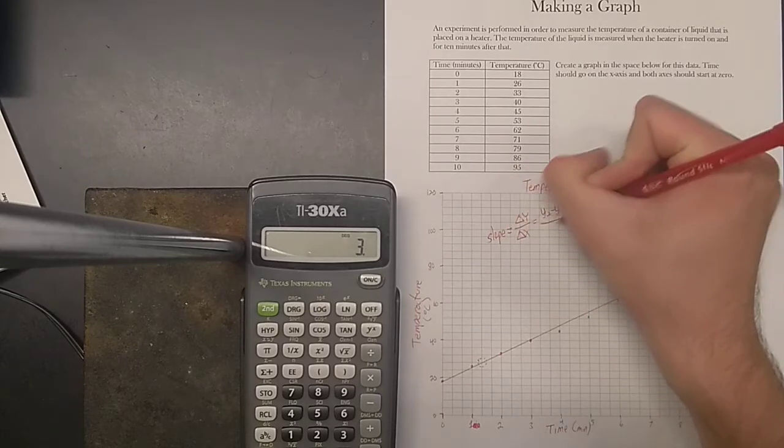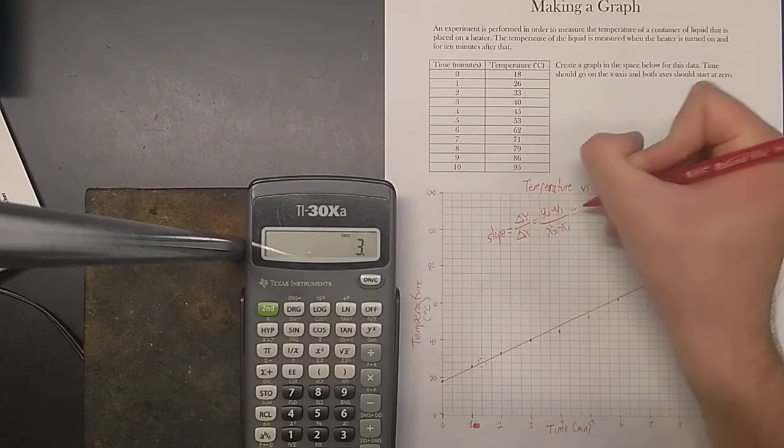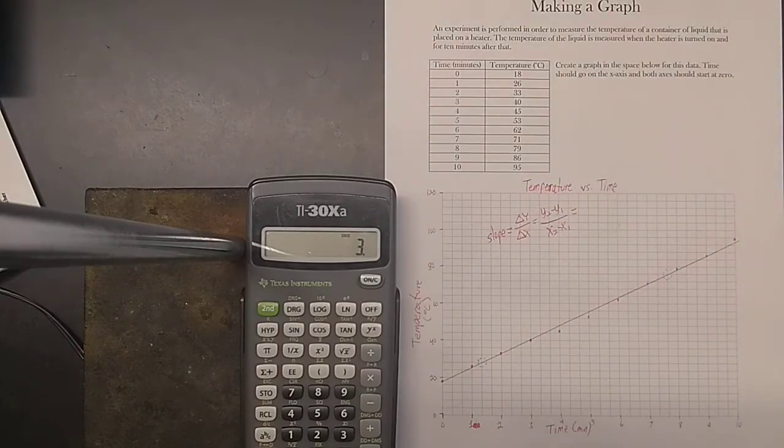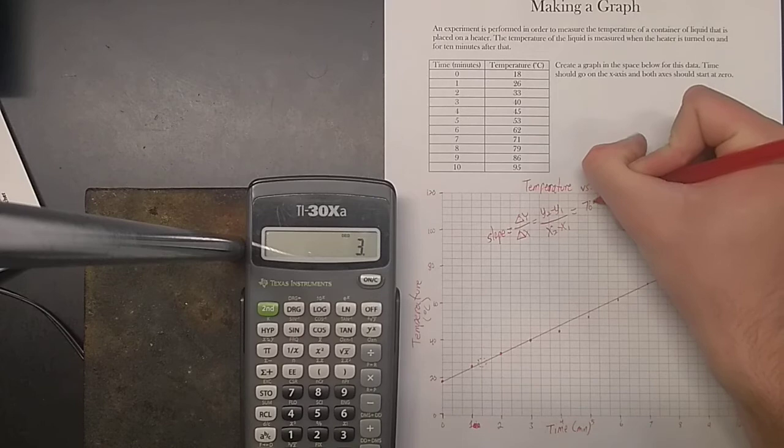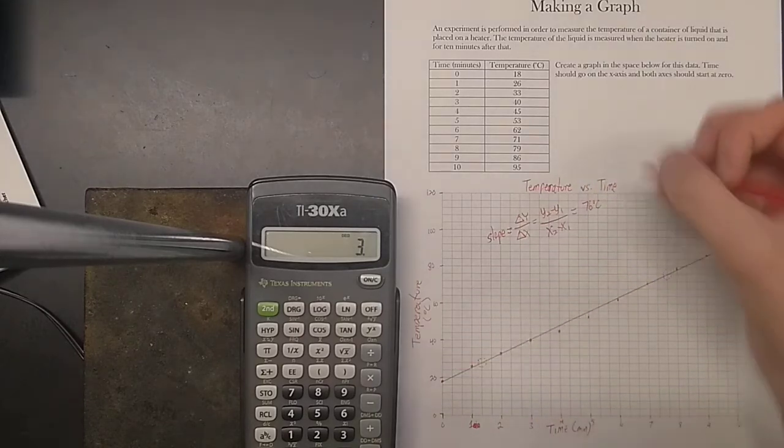And I'm going to read what those are. So we have slope, change in y over change in x, y2 minus y1 over x2 minus x1. Now I just read the coordinates. The y coordinate of point number 2, this one over here, I follow it over, 76, and that's 76 degrees Celsius. This one is 24 degrees Celsius for y1.